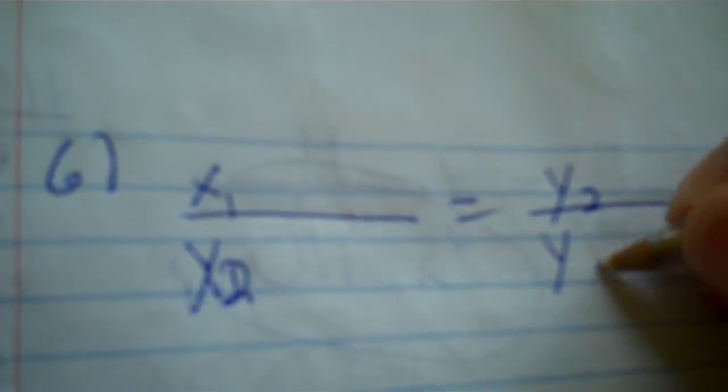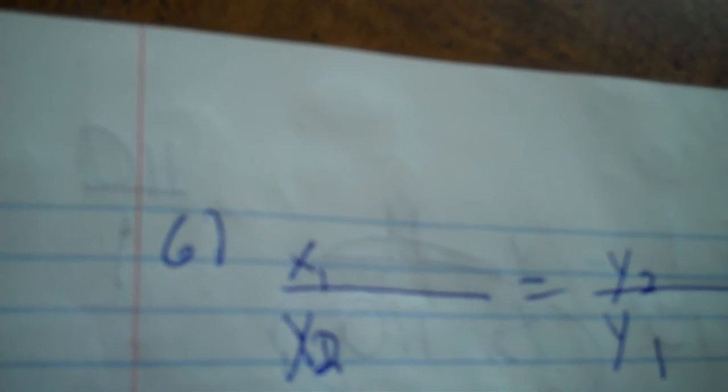Okay, now 6 through 10 is all inverse, okay? So now it's x1, x2, my bad. Then y, but now it's y2, y1. Okay, so x1, x2, you have 1 and 10, just like on the first one. But now y1 was 11, so that goes here. So we take 1 times 11, 11 divided by 10, 1.1. And that makes sense, because as x gets more extreme, y gets less extreme.